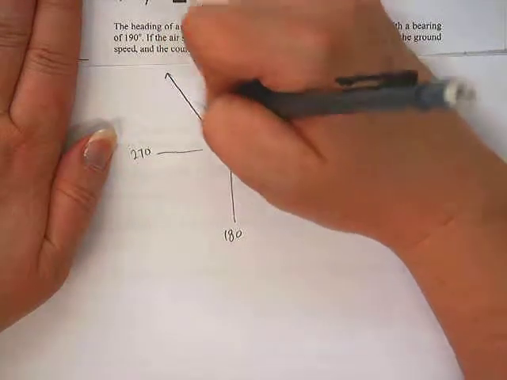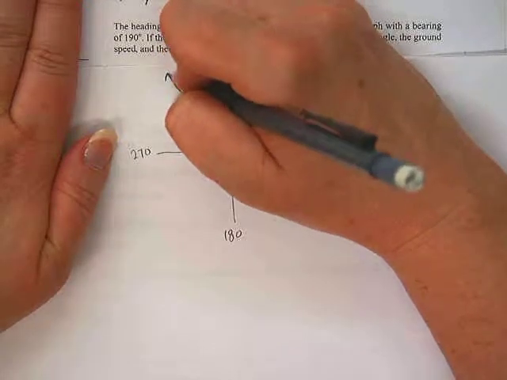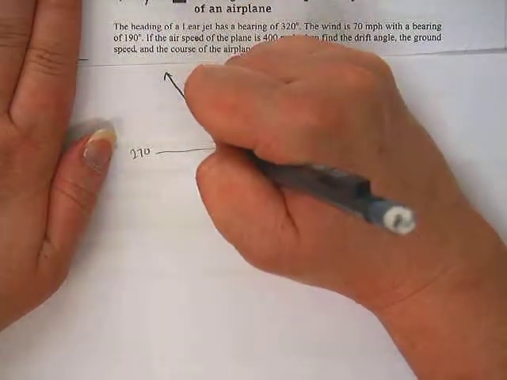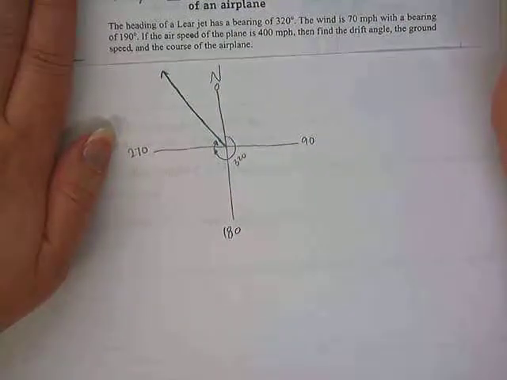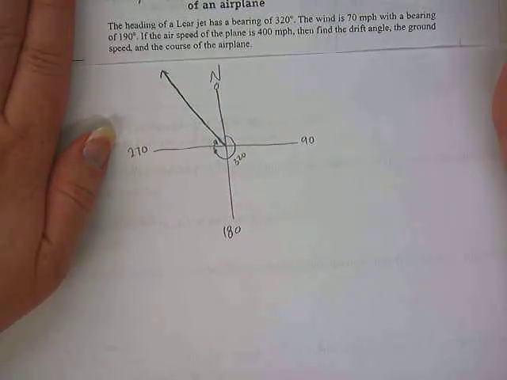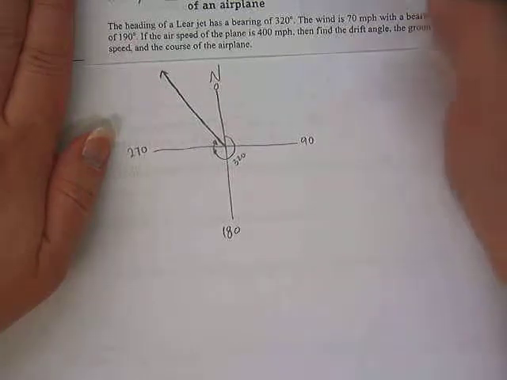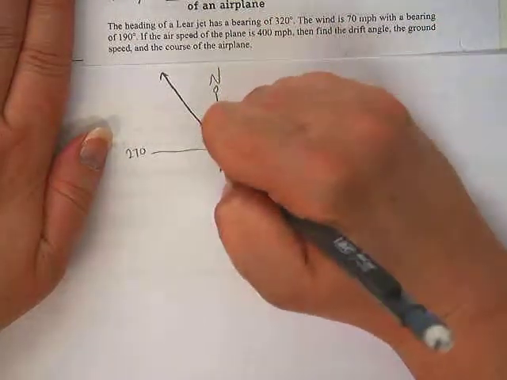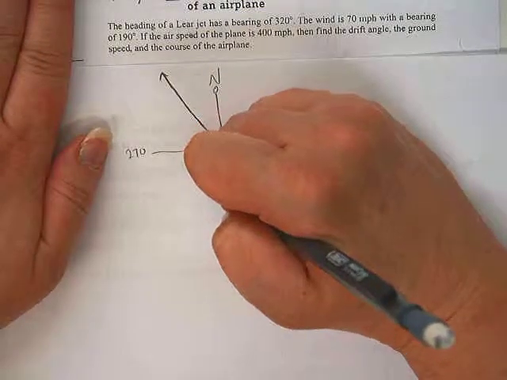So this is 90, 180, 270. So the heading is over here at 320, which is 50 past 270, so a little bit closer to north. So that's 320.